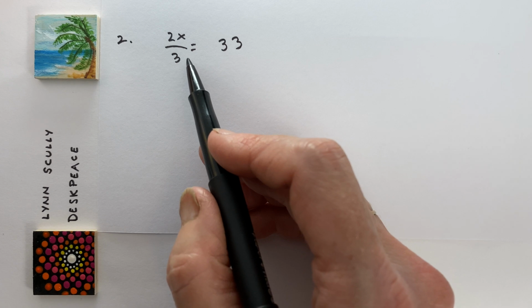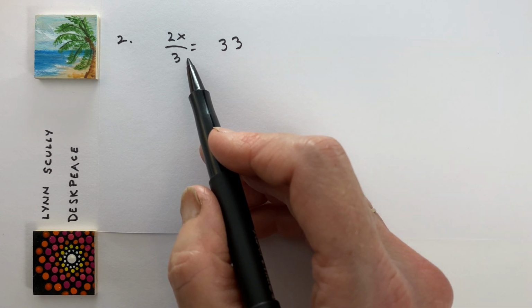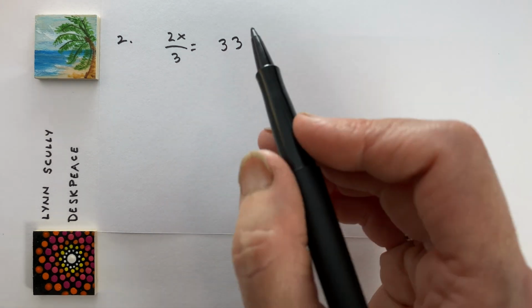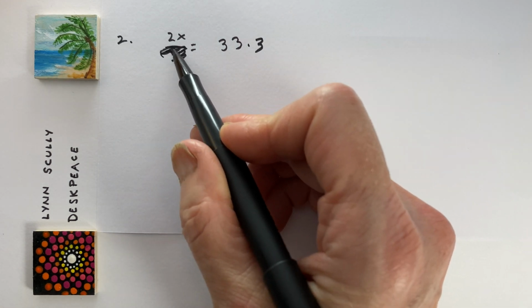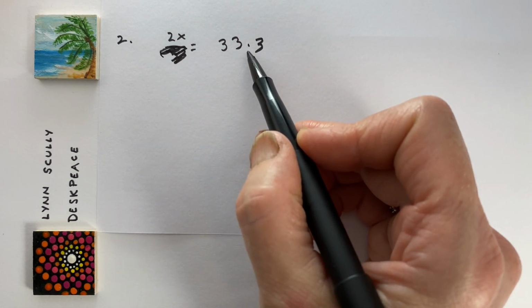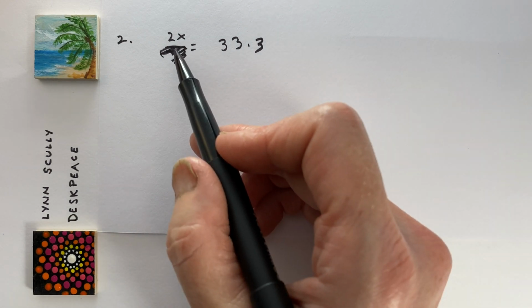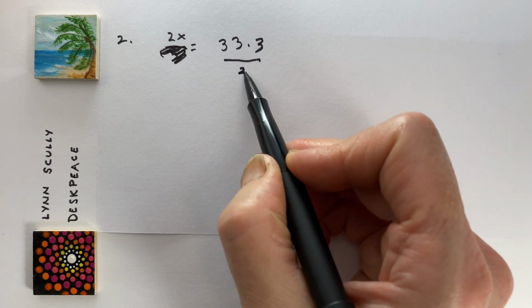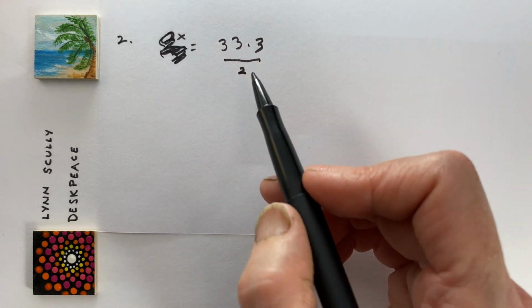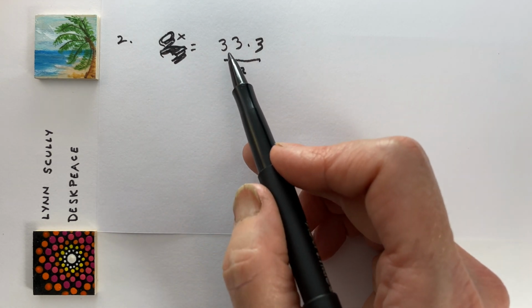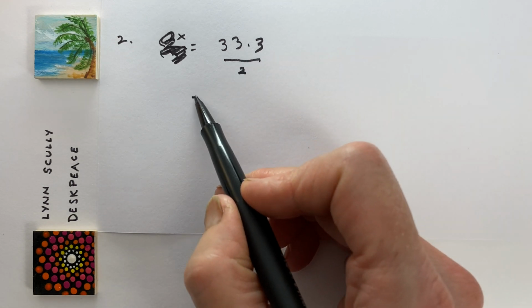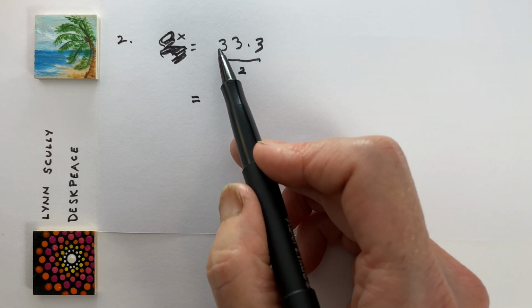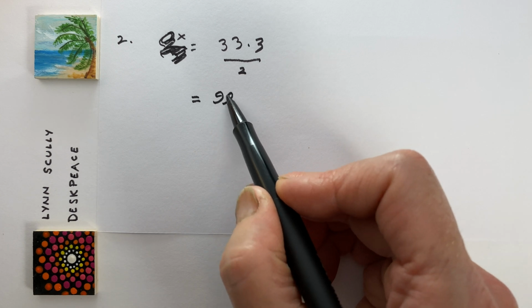Number 2, 2x over 3 equals 33. There's nothing attached by addition to x. There's nothing attached by subtraction. Division. I undo division by multiplying to the other side of the equal sign. Get rid of that division sign because I turned it into multiply on the other side. 2 is attached by multiplication. Move it by division. I always look to reduce, but this isn't even, this isn't even. 2 isn't going to go into any of these. So I can just multiply out. 33 times 3 is 99.